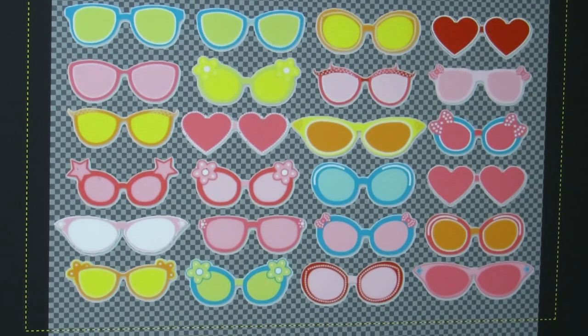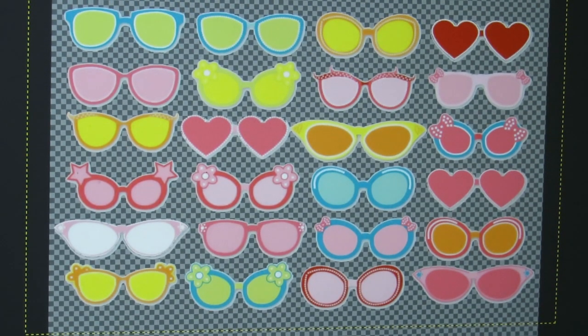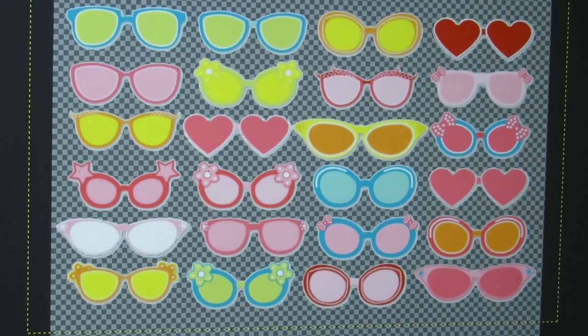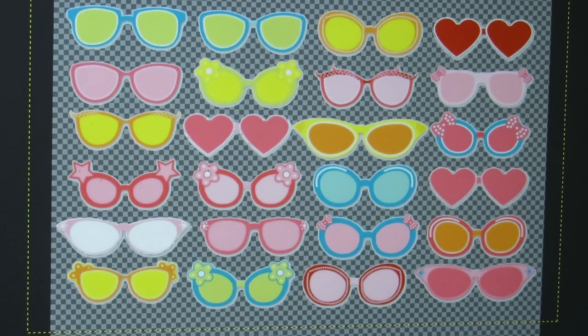Okay, so before my battery went down, we were getting ready to select the 3 pairs of sunglasses that I'm going to use for the shirt. So there could be other ways to do this. This is just how I do it. So what I'm going to do is crop out the 3 pairs and have them as their own separate pair. And then I'm going to put them all on one page. So it looks like this.